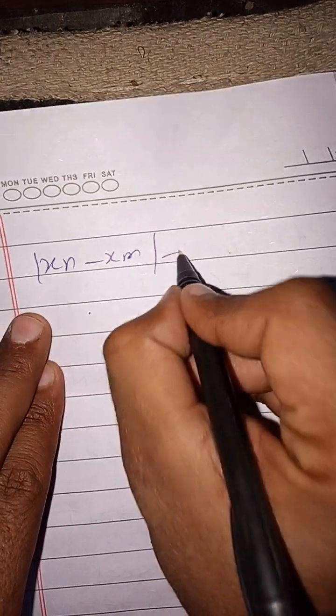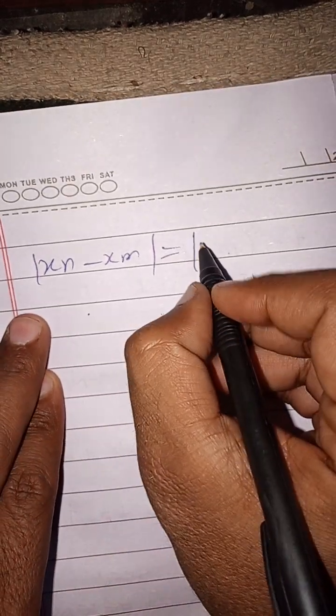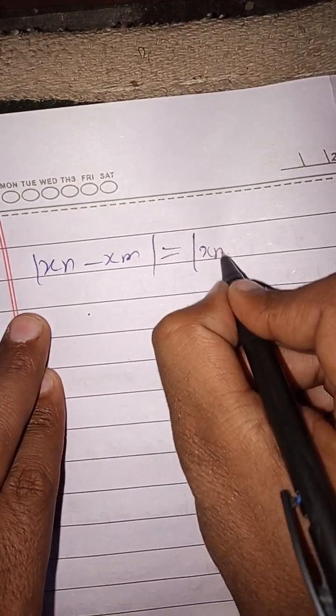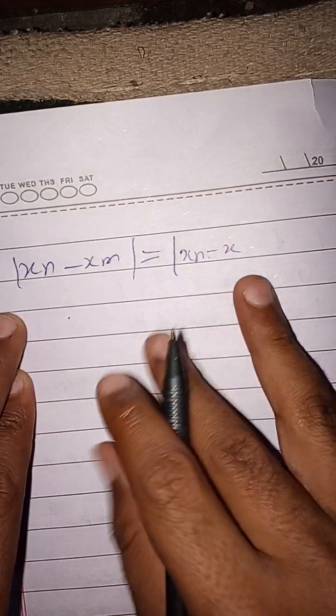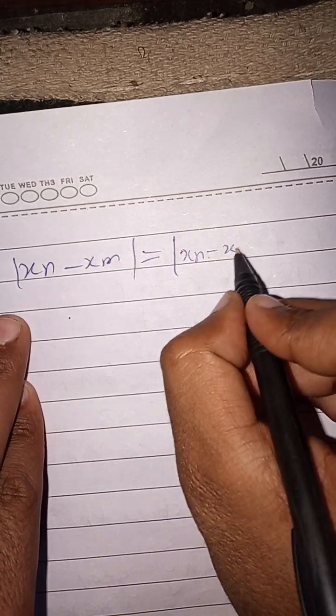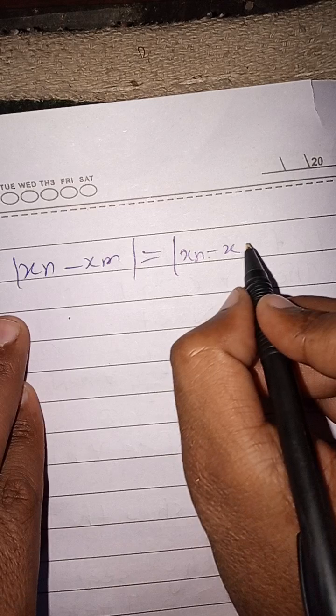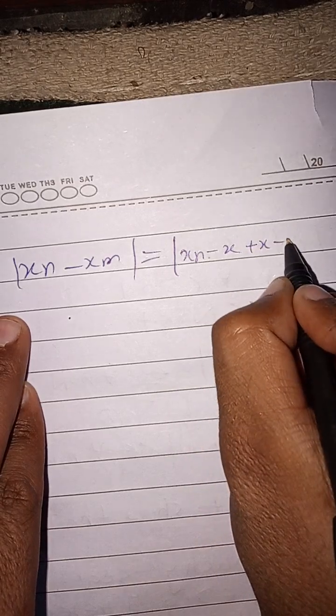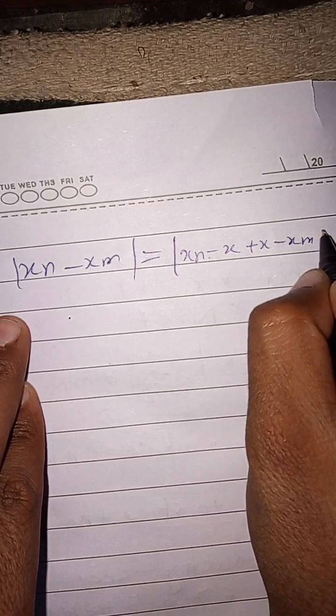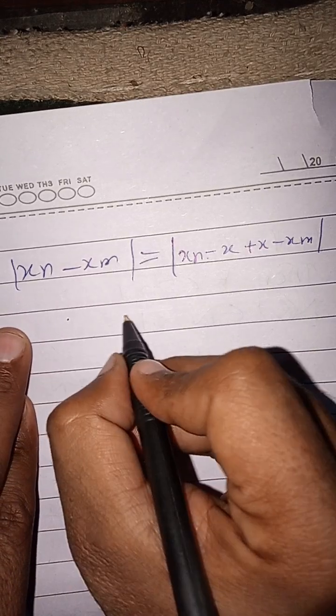To show that, we can write |xn minus x|, and we add and subtract x in the mod, so we can write |xn minus x plus x minus xm|.